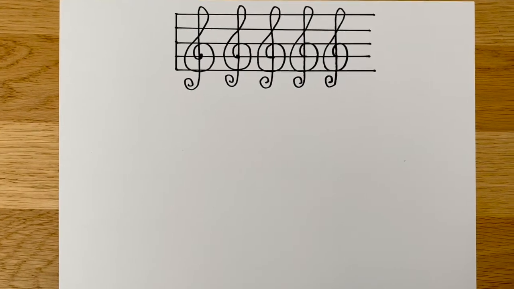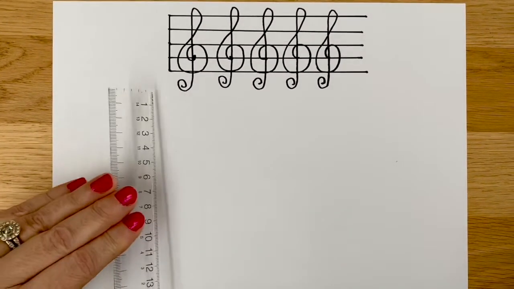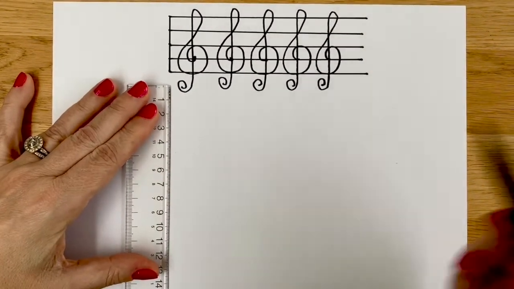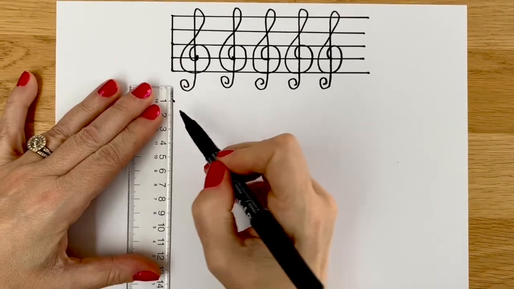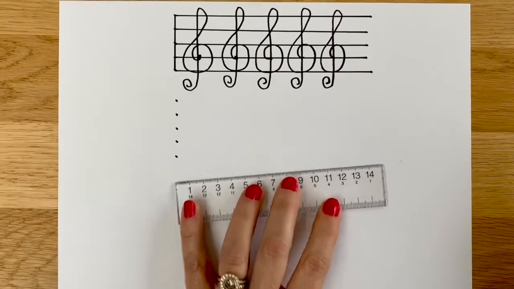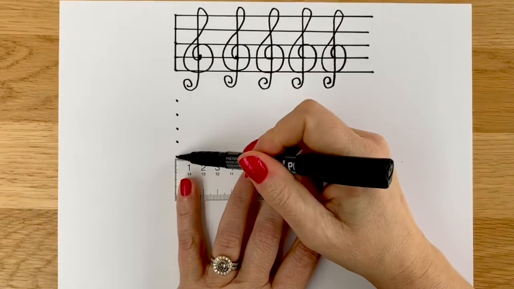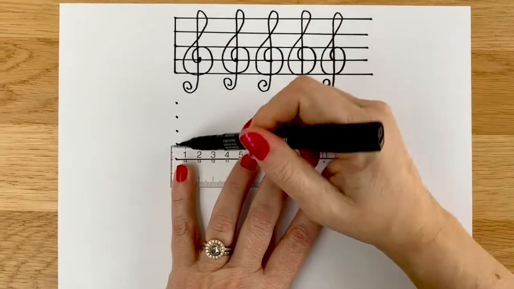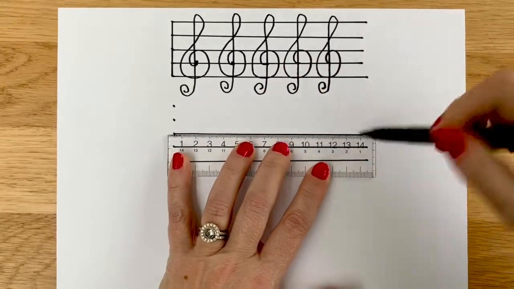So now we've learnt that the 5 lines are called the stave, and we've also learnt how to draw the treble clef starting on the 2nd line. So now we'll create a 2nd stave, and we'll learn the names of the notes on the lines.